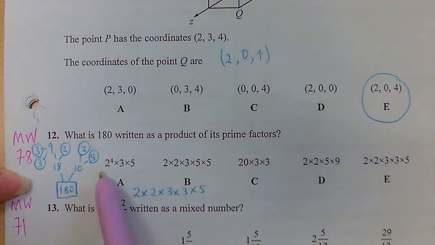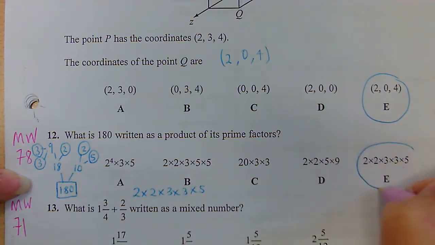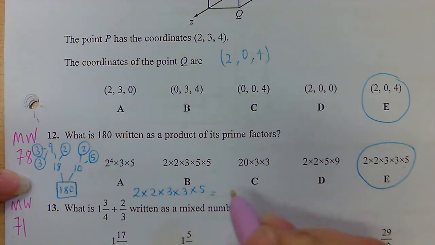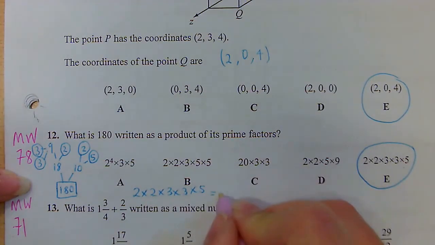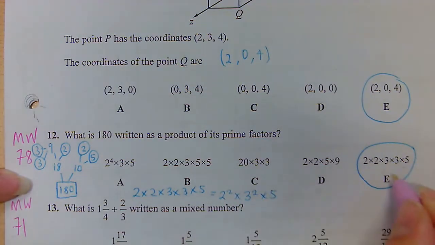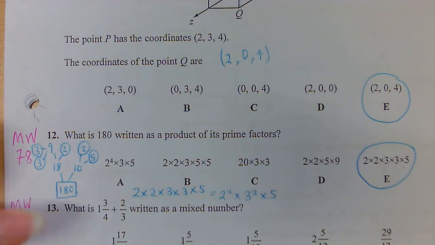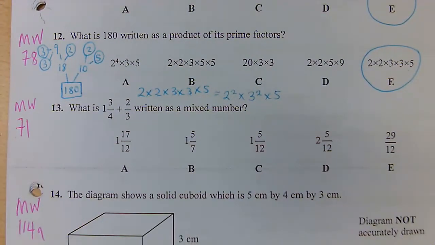Now let's have a look at our list. 2 times 2 times 3 times 3 times 5. There we go. We do need to be able to put this into index form, just in case. That would be 2 squared times 3 squared times 5. So we need to be able to do that, but also we need to be able to recognize it not in that form. Okay? What is 1 3/4 plus 2/3 written as a mixed number?